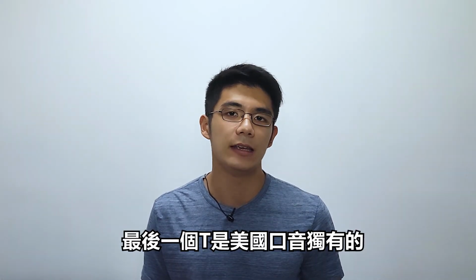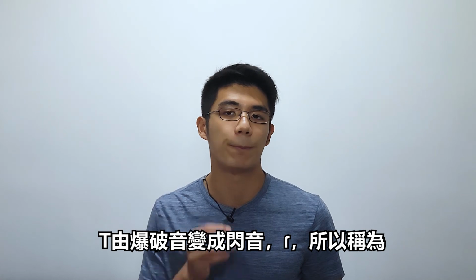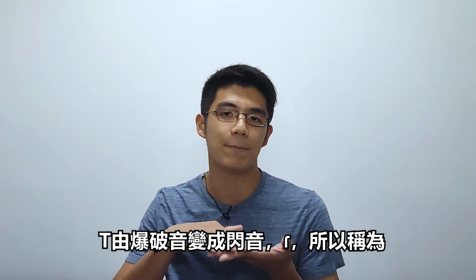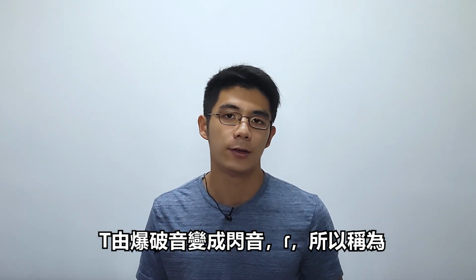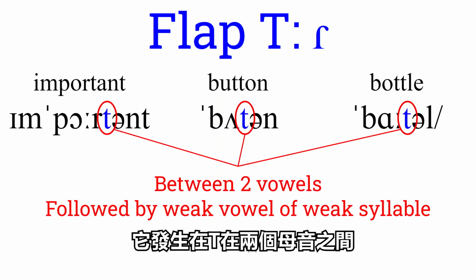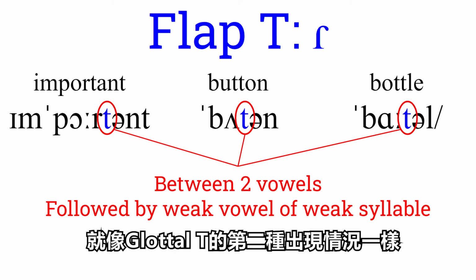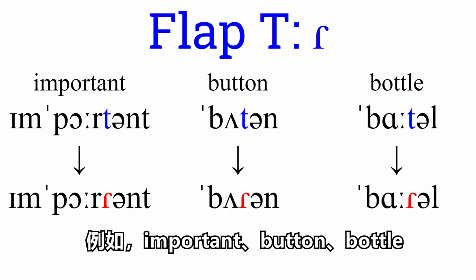The last T is exclusive to the American accent. The T changes from a plosive sound to a tap sound, da. So it's called the flap T, da. It occurs when the T is between 2 vowels and is followed by a weak vowel of a weak syllable, just like the second circumstance of the glottal T. For example, important, button, bottle.